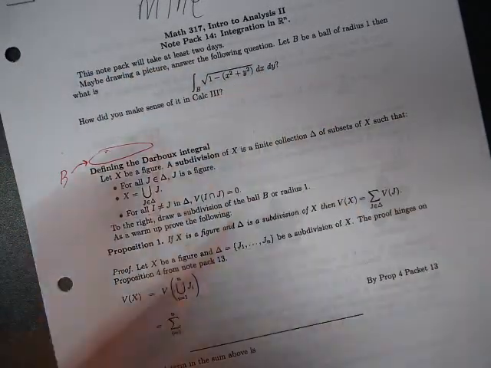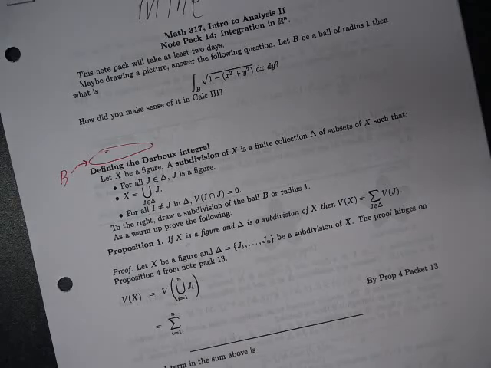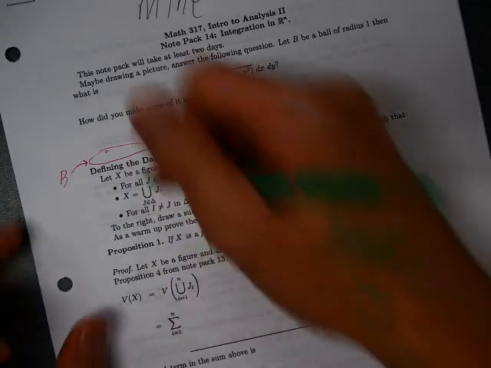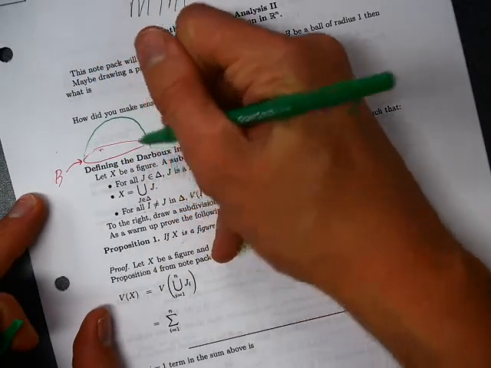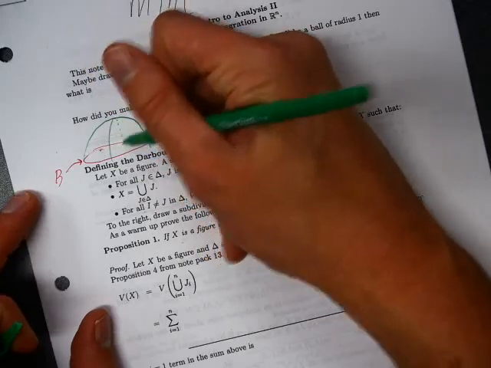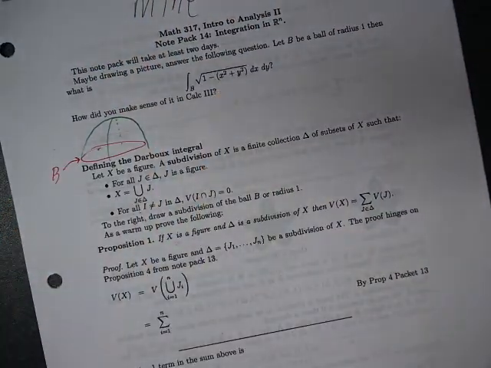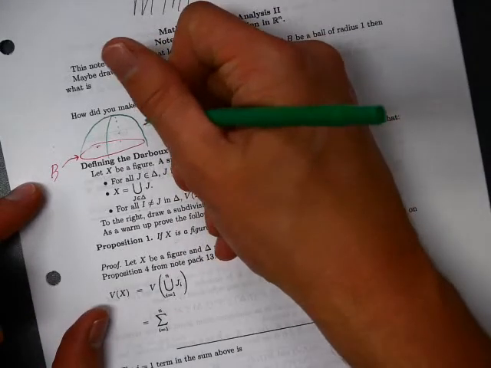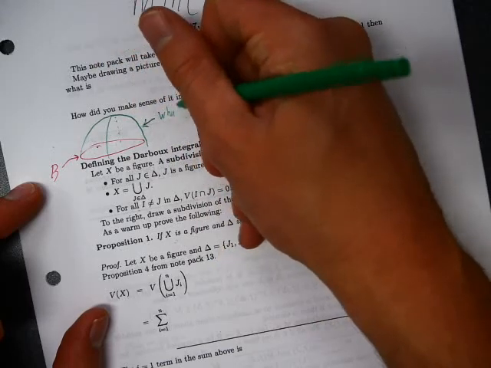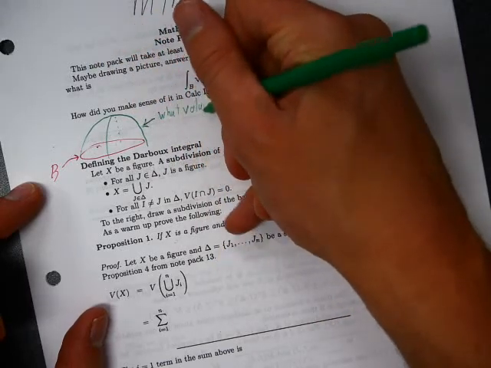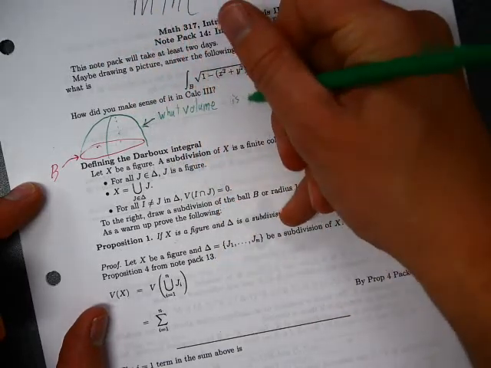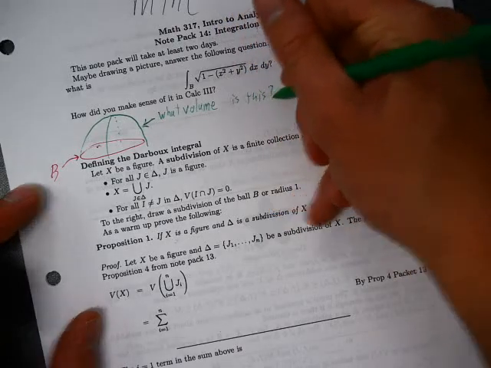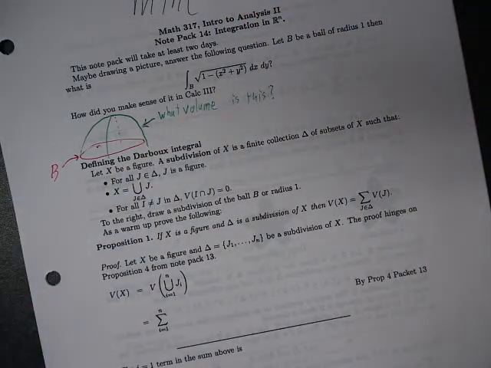Then you'll think about the graph of this function over that, which, I'm not very good at drawing these three-dimensional pictures, but that traces out the upper hemisphere. So in essence, we just want to work on that volume.